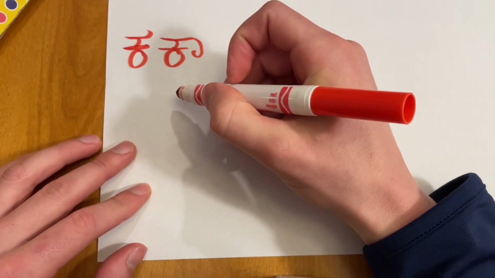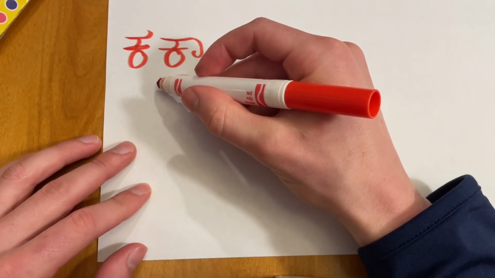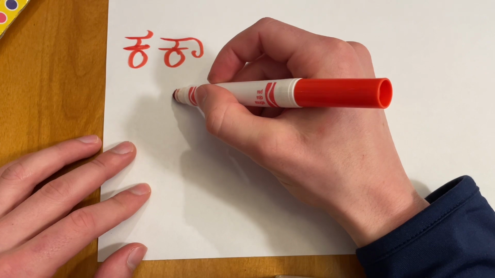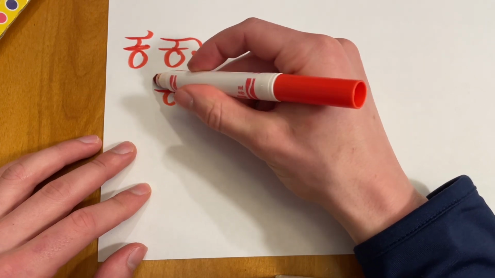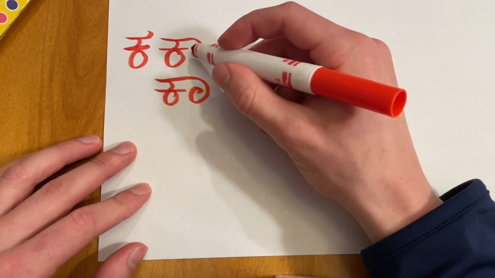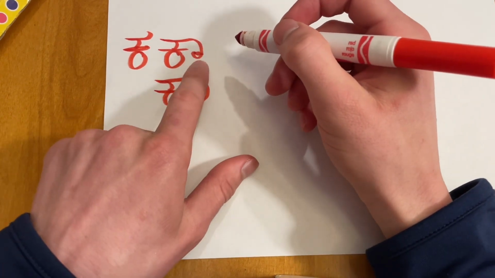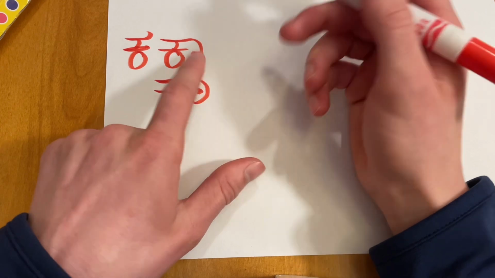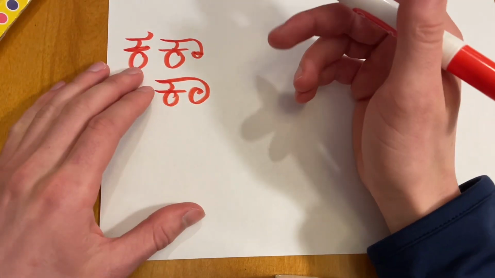Now I have seen this written a little bit differently in text versus in handwriting. In handwriting, it's a little bit shorter like this, but it doesn't matter.